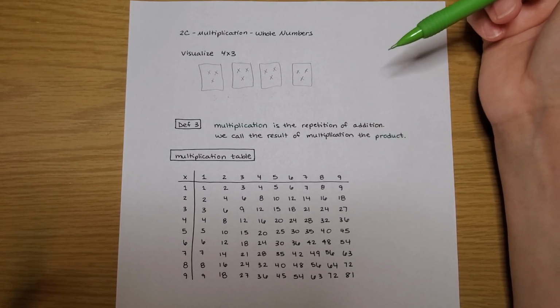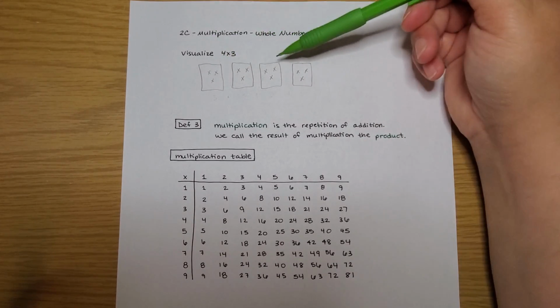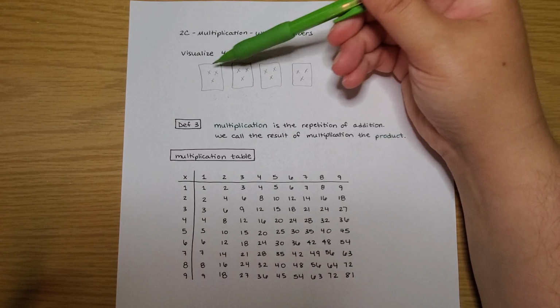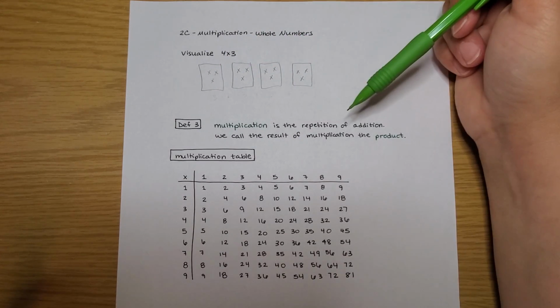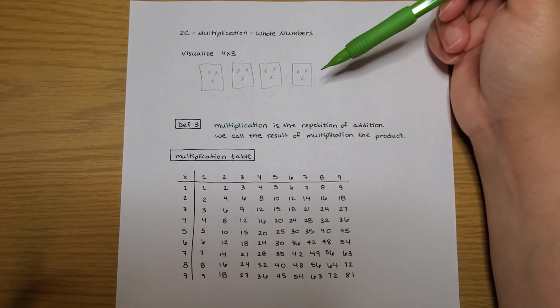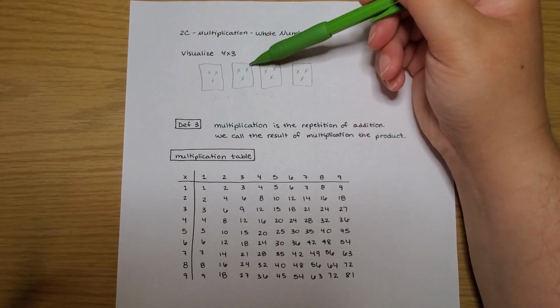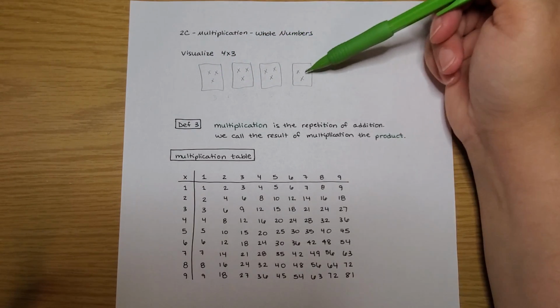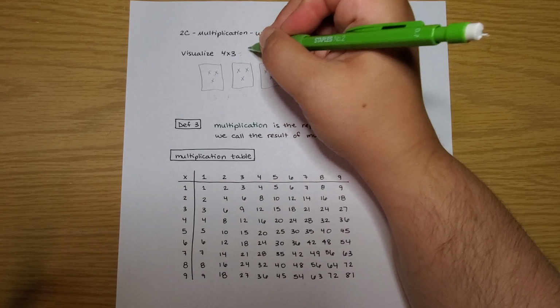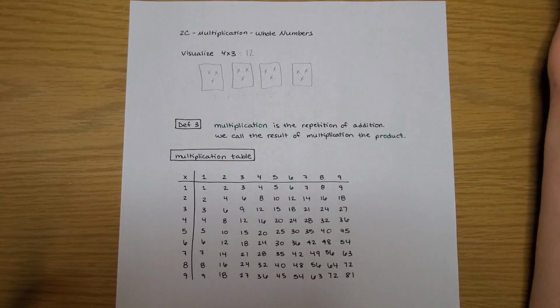So this is what 4 times 3 looks like. You've got 4 groups, and each group has 3 objects inside of it. So to find the result, we're going to add all those little X's up. 1, 2, 3, 4, 5, 6, 7, 8, 9, 10, 11, 12. So 4 times 3 is 12.